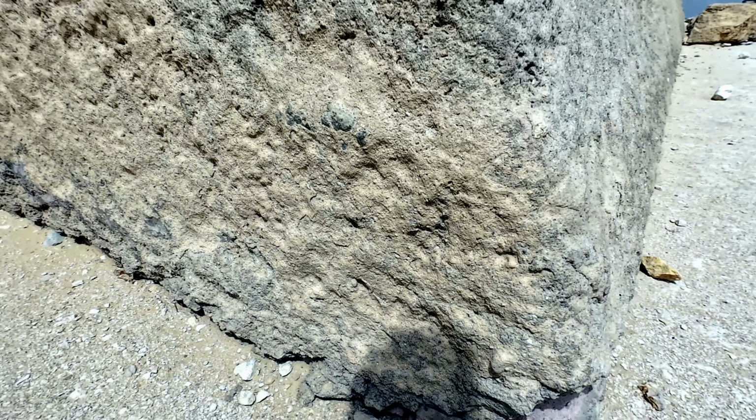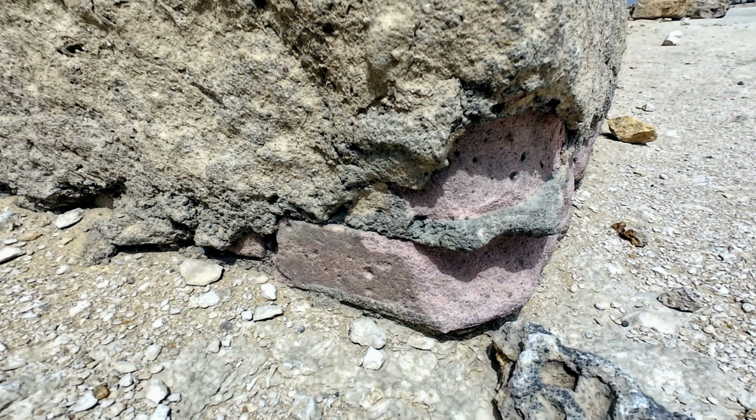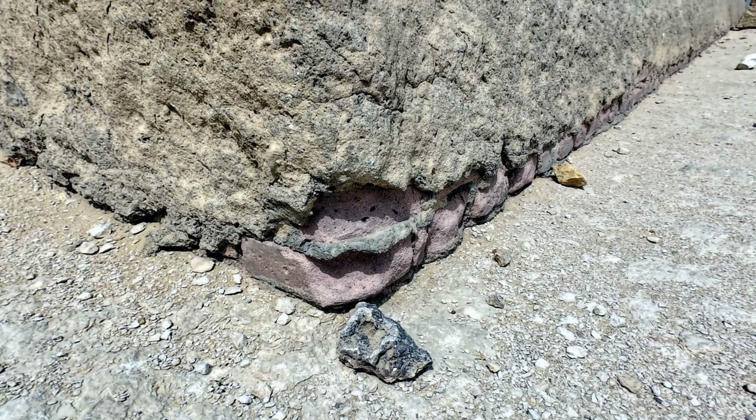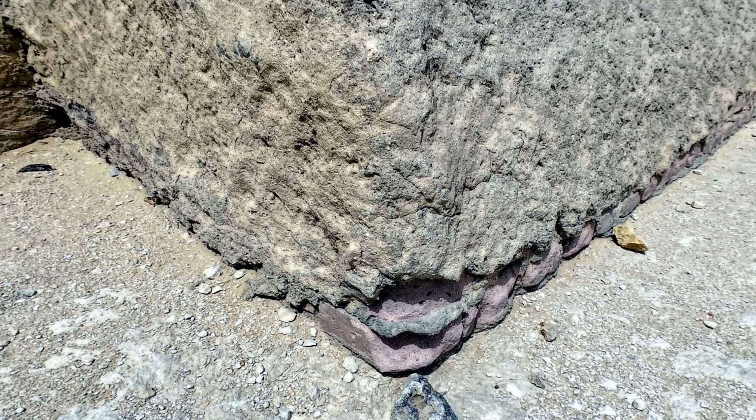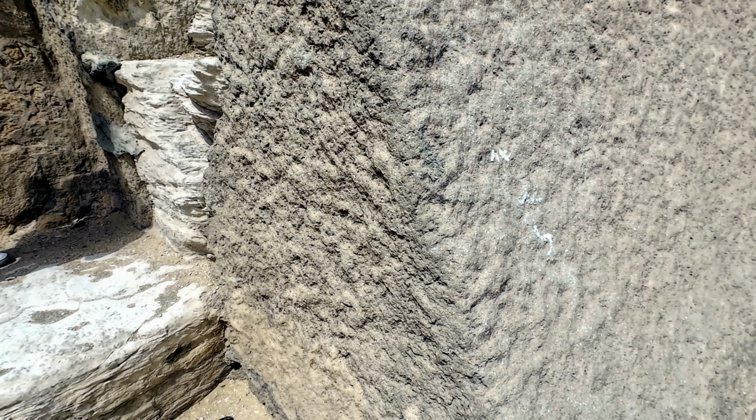Now, we don't really get natural red sandstone looking like that. So this just goes to prove that these are man-made stones, because they didn't cut that red sandstone out of a quarry. That is sandstone that's had some sort of red pigment added to it to give it that vibrant pink.